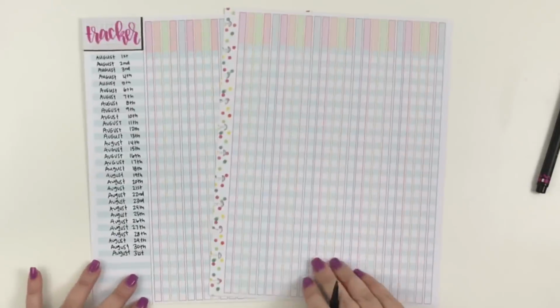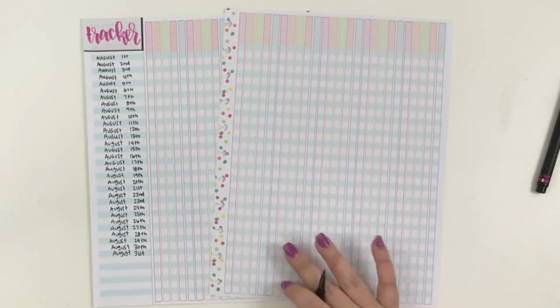So I am going to be using this as a monthly tracker, but really you could use this for whatever.